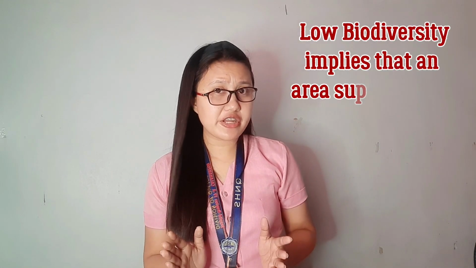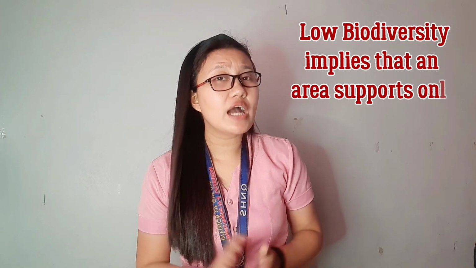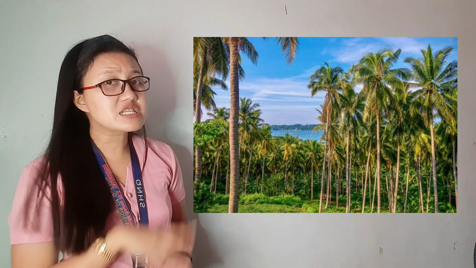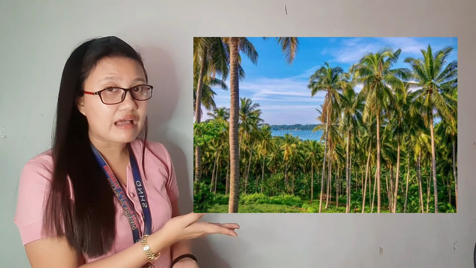While in low biodiversity, it implies an area that supports a few species. Kagaya na lang ng banana plantation or coconut plantation. Kung mapapansin nyo, sobrang lawak ng lupain, ekta-ektaryang lupain, pero ang species na makikita mo lang ay puro banana o kaya naman lugar na puro coconut lang. So, ibig sabihin, kahit gaano kalaki ang isang lugar, kung iisa lang naman or kokonti lang naman yung species na meron sa lugar na yun, it means that is a low biodiversity.